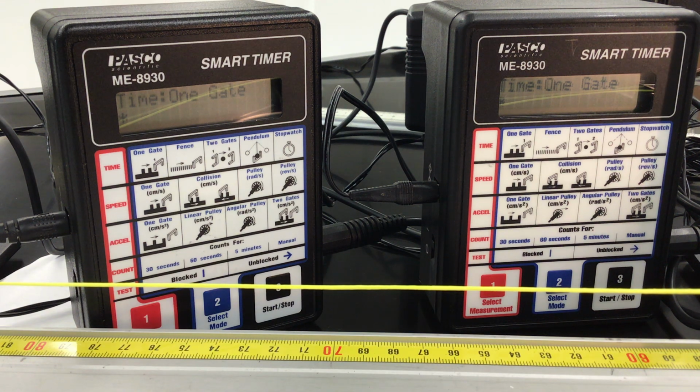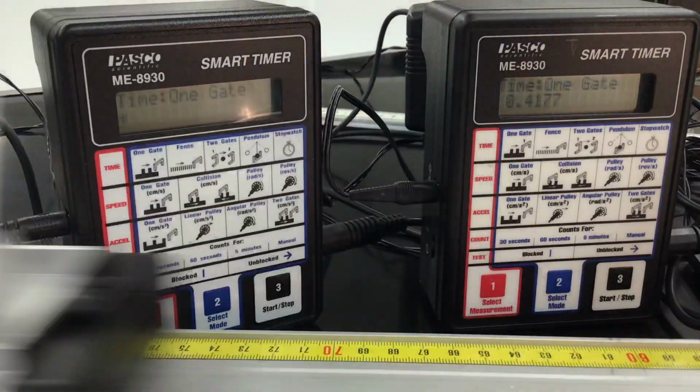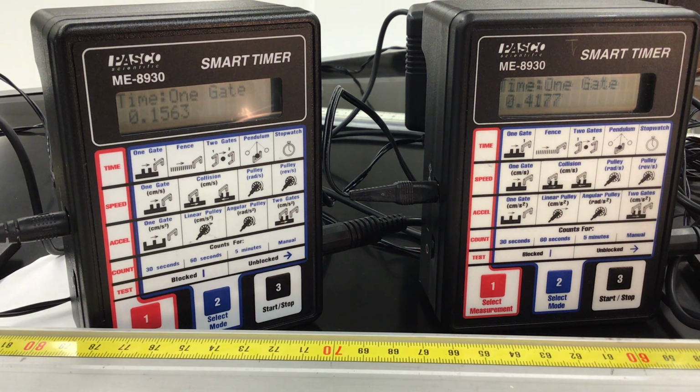Okay, so last, there we go. 0.4177 and 0.1563. So you can see some of the variation in the data. After we take all the data, I will make sure you have a list of it during the lab class. So if you missed one, just make sure you stay alert and as much as possible write them down.